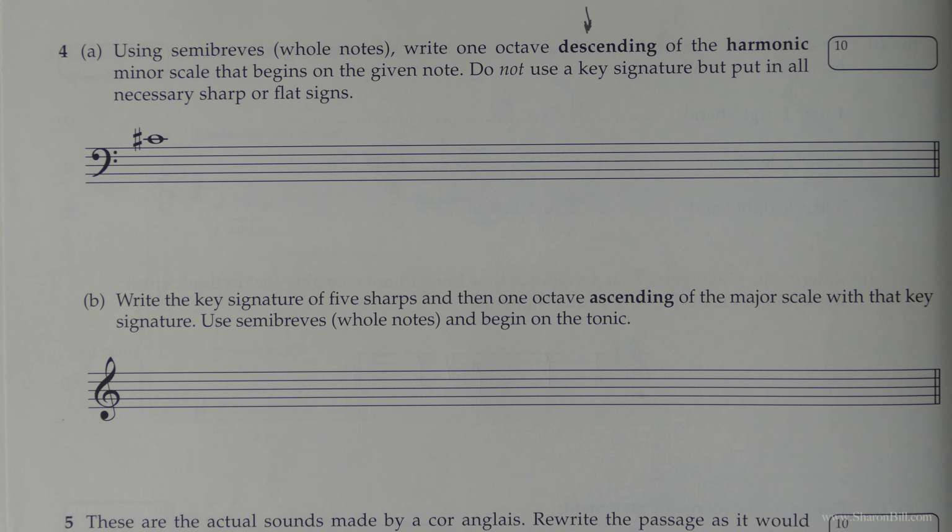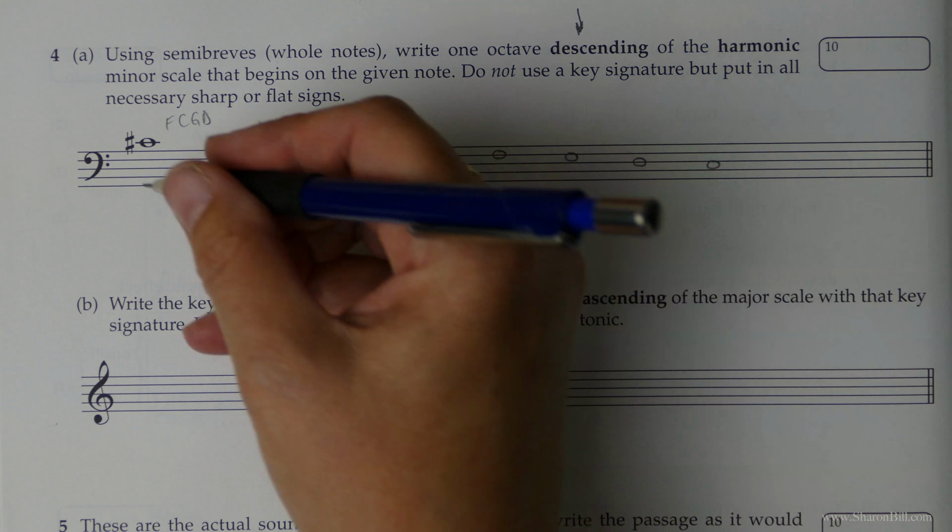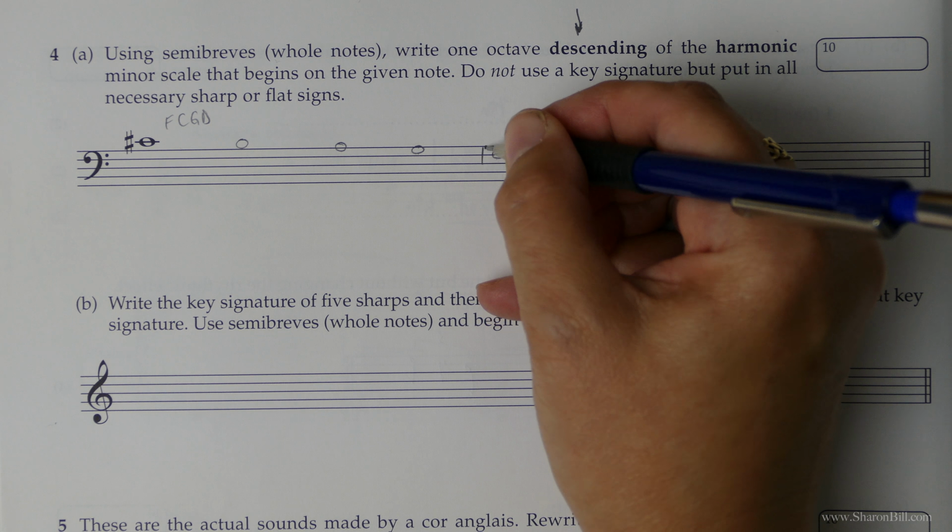So we're coming downwards in steps, so we've got line, space, line, space, and so on. Spread it out, got loads of room. 1, 2, 3, 4, 5, 6, 7, 8, and we've ended on C sharp, so that's correct. Space, lines, yep. And so the key signature, of course, we've got F sharps.